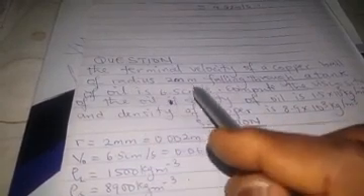Now let's see another question here. The terminal velocity of copper ball of radius 2 millimeter falling through a tank of oil is 6.5 centimeter per second. Compute the viscosity of the oil if density of oil is 1.5 times 10 to the power 3 kilogram per meter cube and density of copper is 8.9 times 10 to the power 3 kilogram per meter cube.